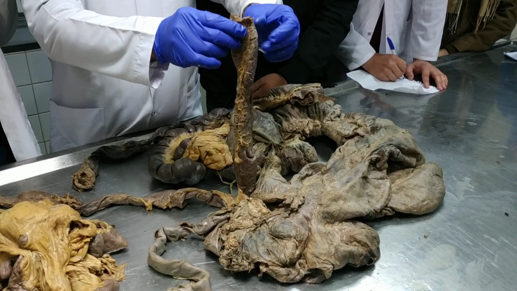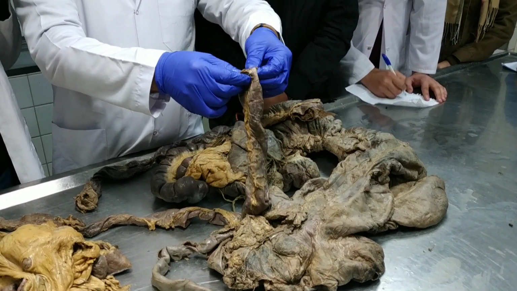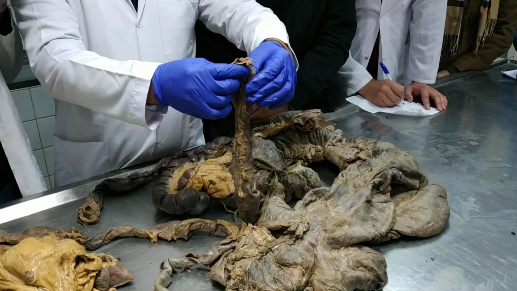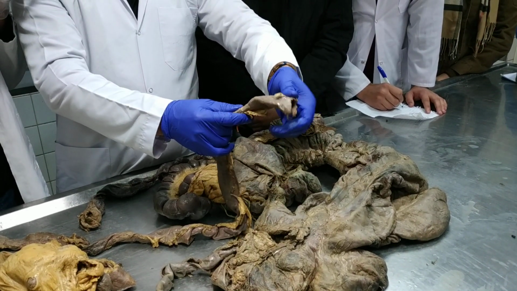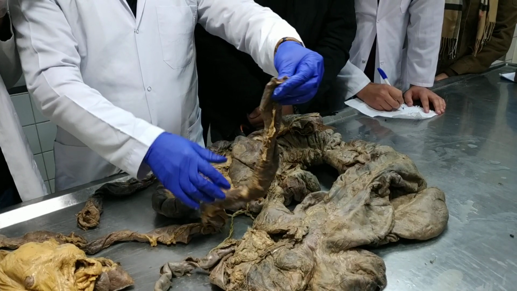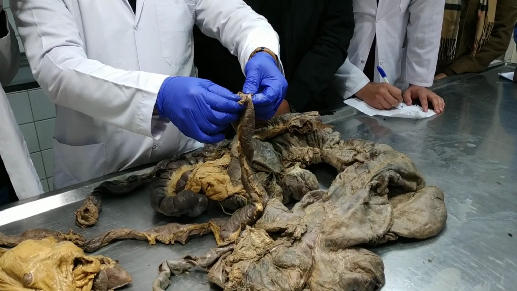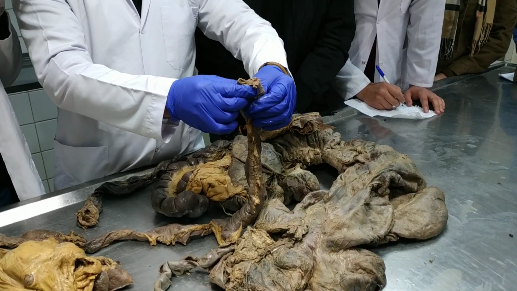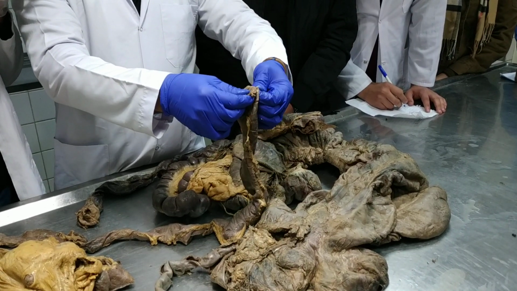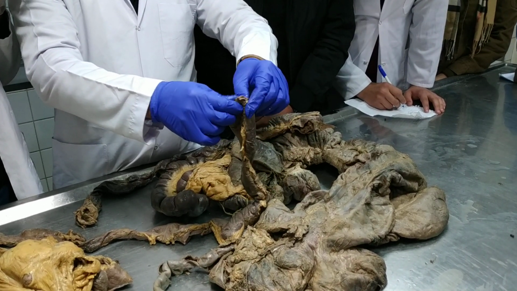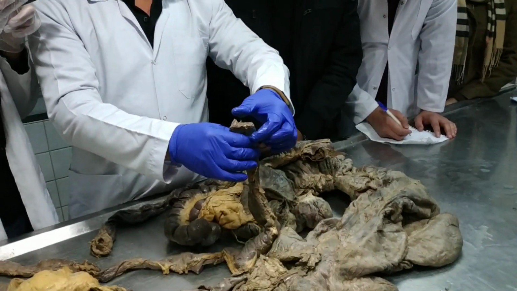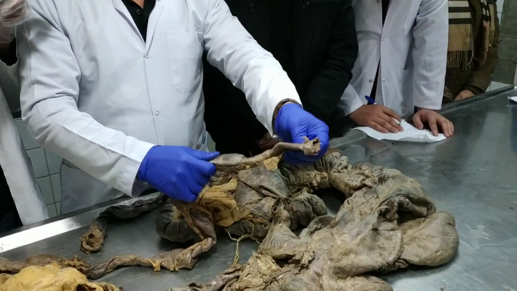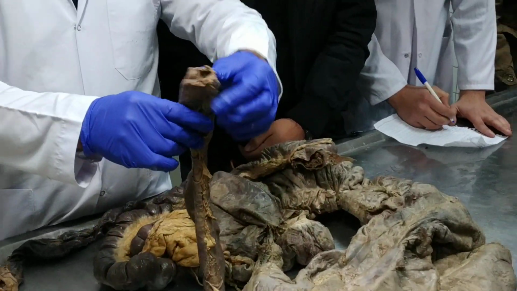There is a sphincter or opening between the stomach and the first part of the duodenum, called the pyloric sphincter, which allows the food and ingesta to pass from the stomach to the first part of the duodenum, the descending duodenum.